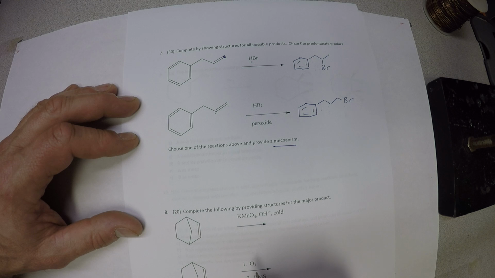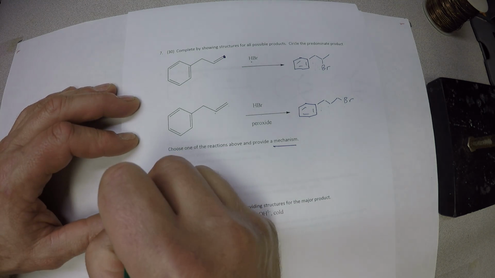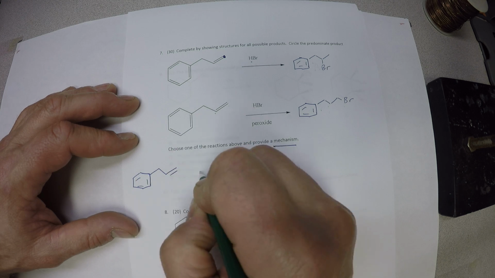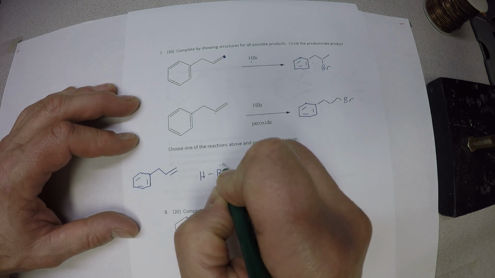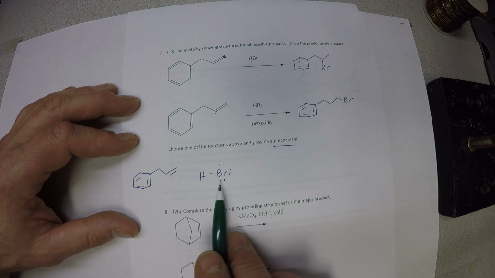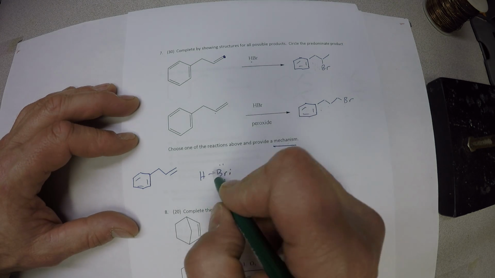And for the mechanism, I would certainly choose the easier of the two, which is without the peroxides. I redraw my alkene and my HBr.